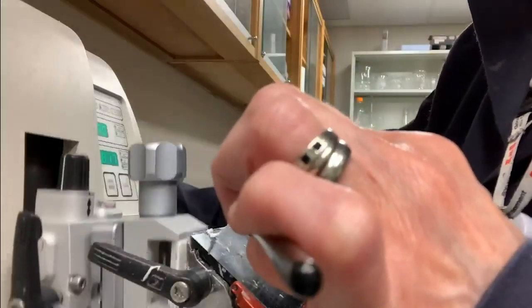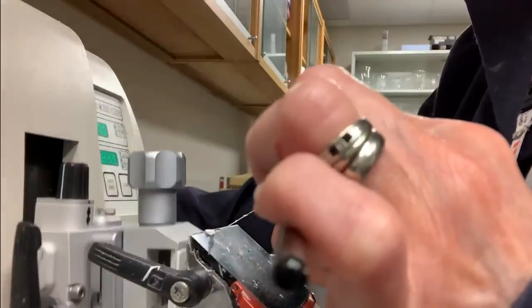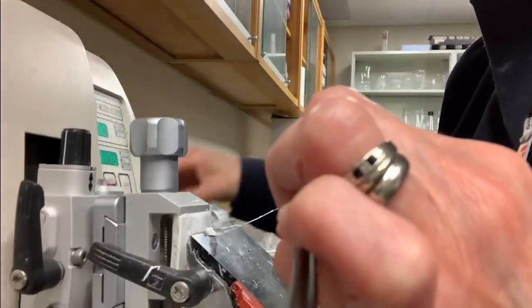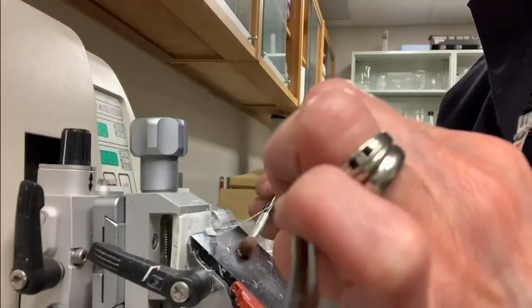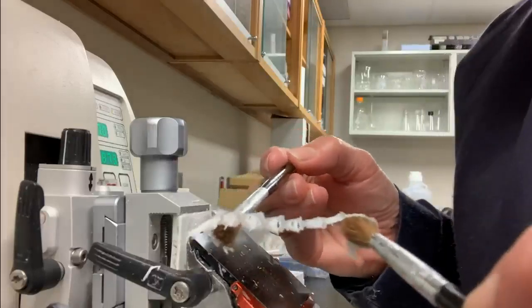Thin sections of 7 micrometers, or 0.007 millimeters, thickness are cut from the wax block using a rotary microtome. These sections are then mounted on slides, stained, and viewed under a compound light microscope to visualize cellular detail.